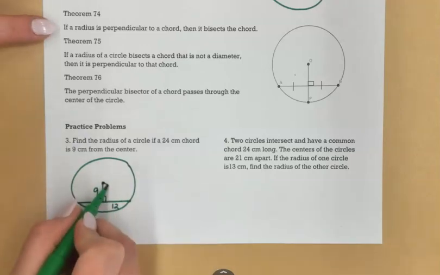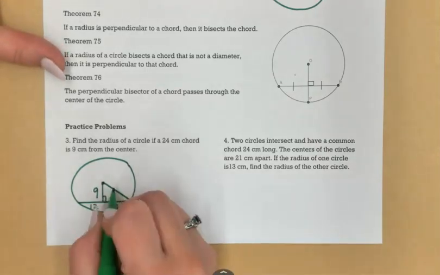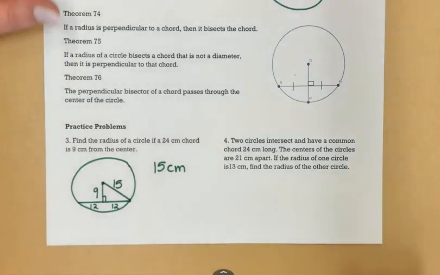So to find my radius, I'm going to draw that in here to form a right triangle. And again, I've got a Pythagorean triple. This is a 9, 12, 15. So 15 centimeters is the radius of this circle.